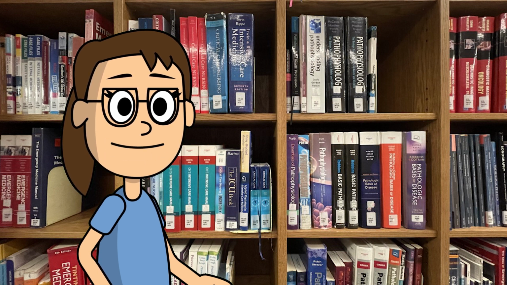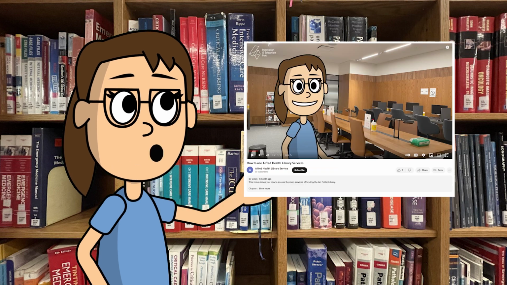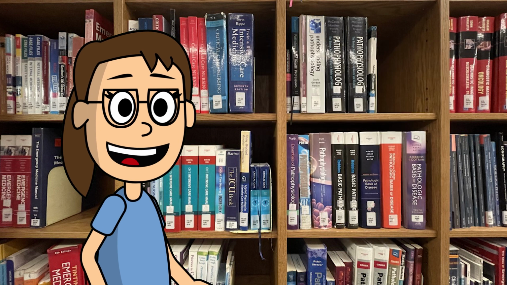Firstly, in order to borrow physical items from the Ian Potter Library, you need to be a staff member, researcher, or student based in an Alfred Health site, and you need to have registered for a library barcode. If you haven't registered for a library barcode yet, then watch our previous video on how to use the Alfred Health Library services. Then you can return to this video. Okay, you have your library barcode with you? Great, let's get started.